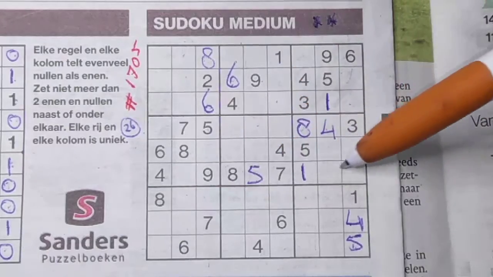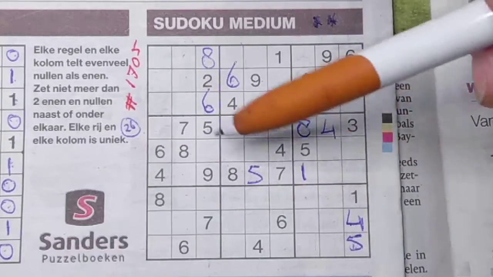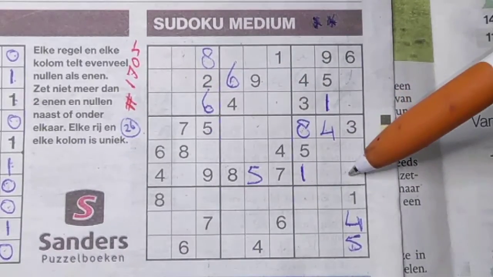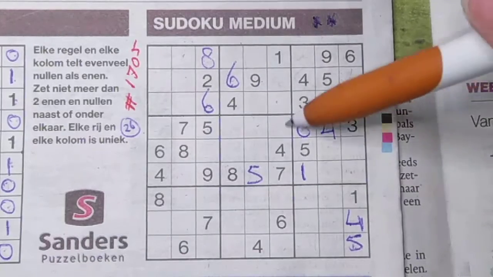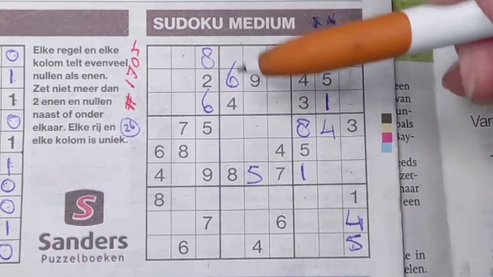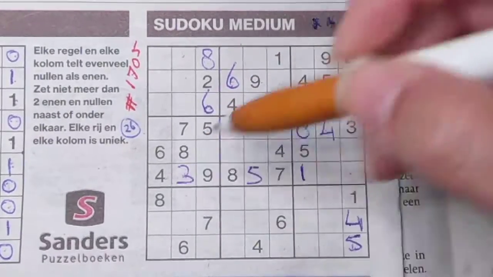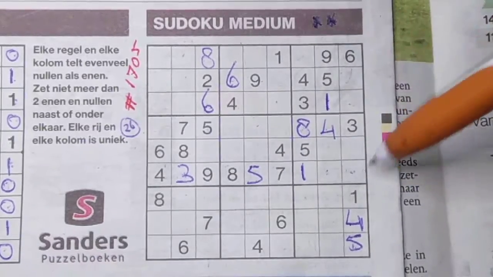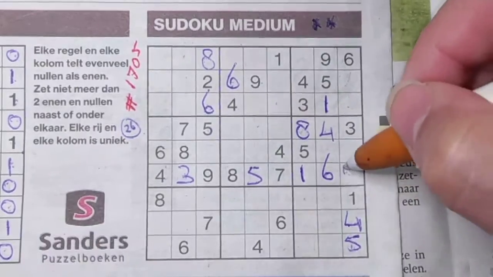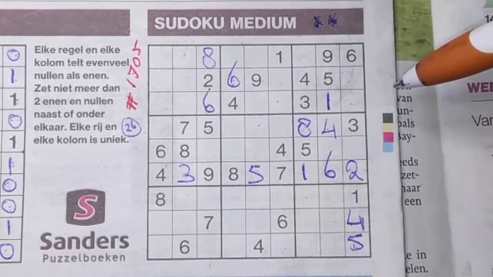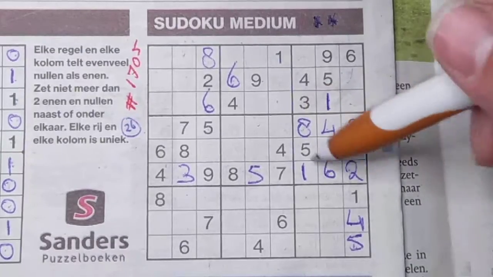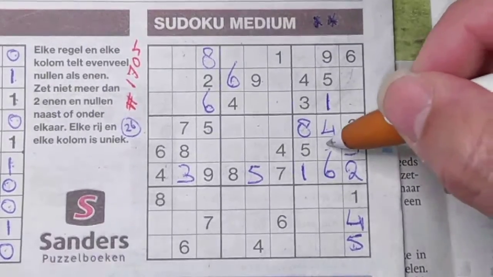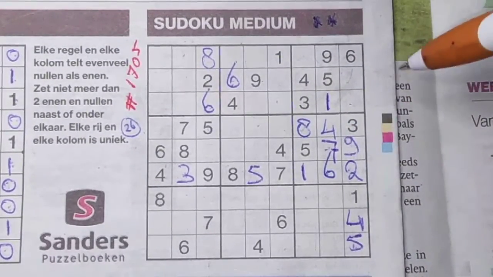Then in this row, 3 missing numbers. Those numbers are the 2, the 3, and the 6. We see here 3 in this big square, so no 3 in those 2 boxes. So 1 box left for the 3 should be here. 2 boxes left in this row for the numbers 2 and 6. We see there 6, no 6 there, 6 should be here. And the 2 goes there. 2 boxes left in this big square for the numbers 9 and 7. We see there 9, no 9 there, 9 should be here, and the 7 goes there.